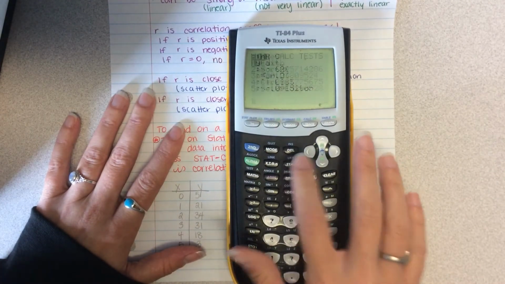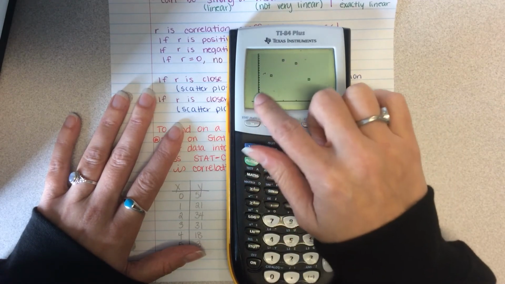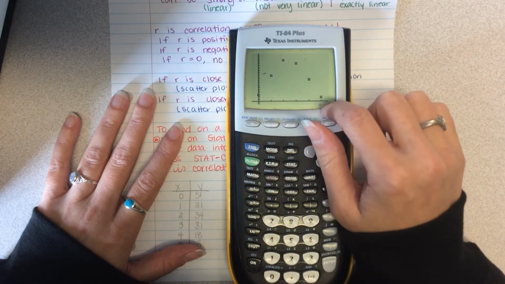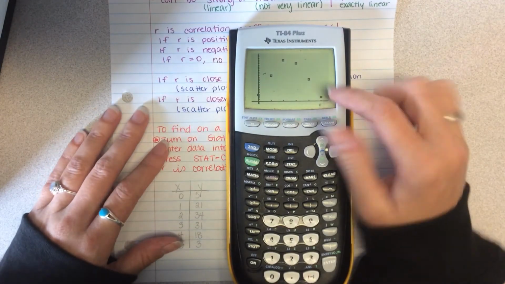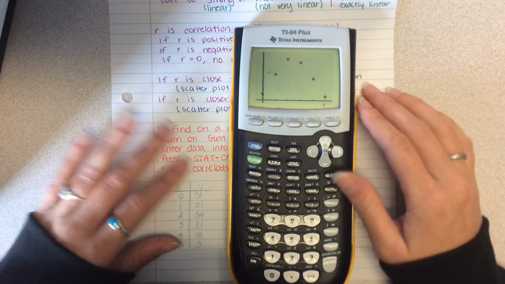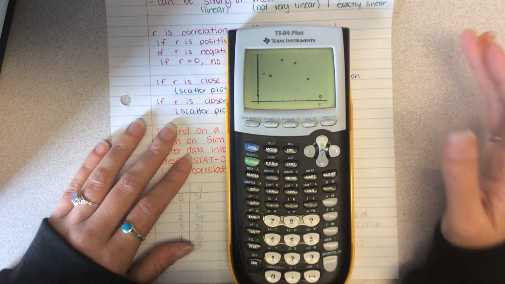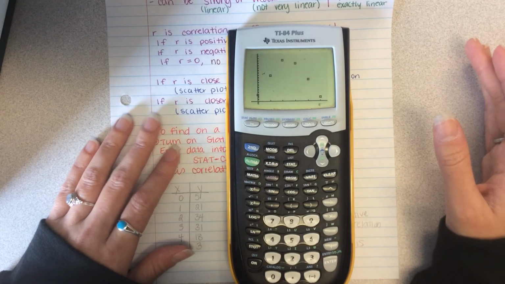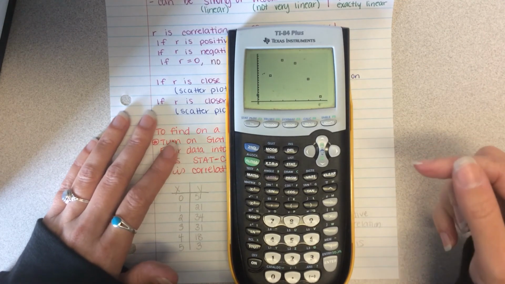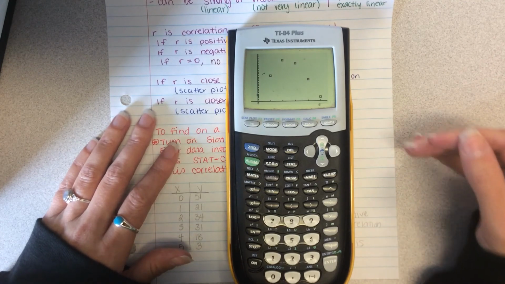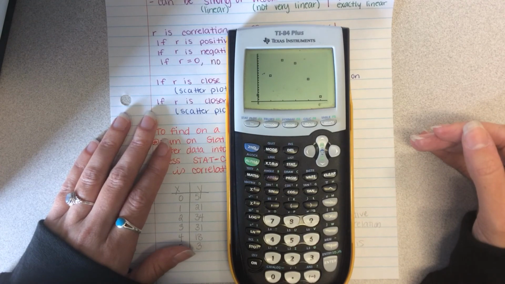And just for you to see, I'm going to graph this. Here's the scatter plot. You can see how the points go up and then come back down. They do not form a straight line. They're not even close to making a straight line. So this is definitely not going to represent a linear model. So we would not want to use linear regression for this. If I use this to make predictions about what might happen in the future, my answers are probably not going to be very close to what the true data is.